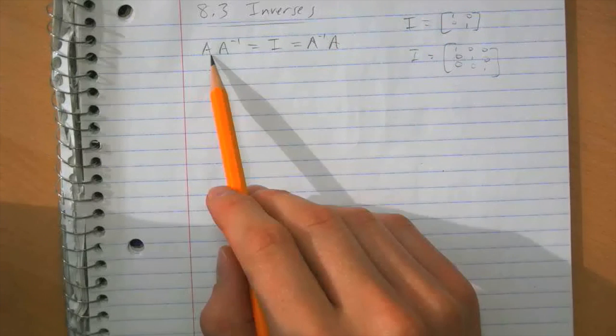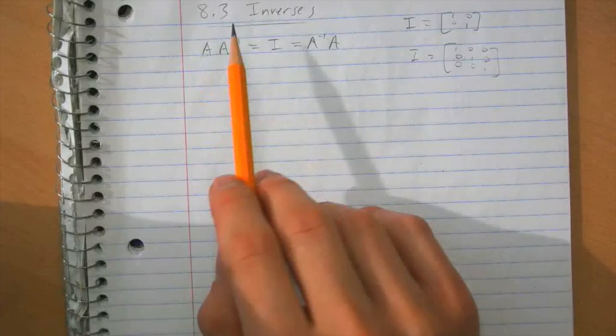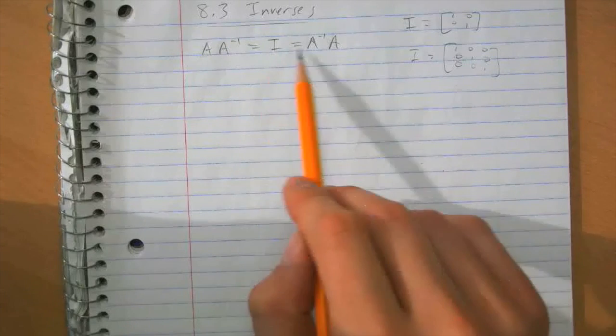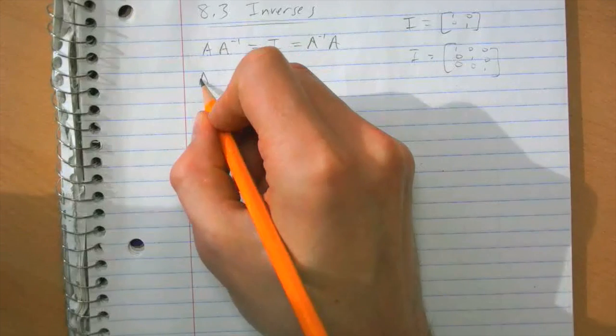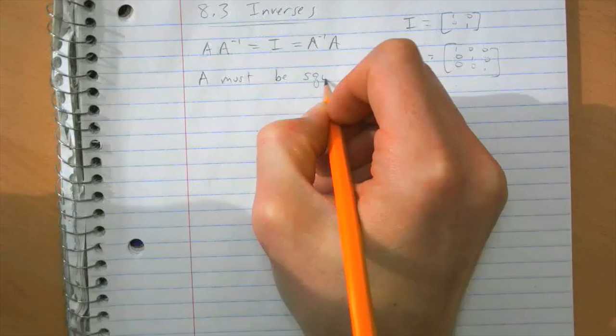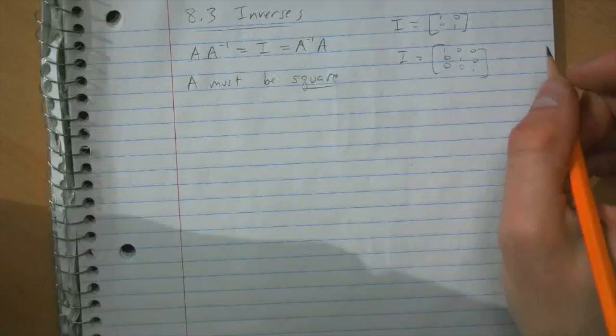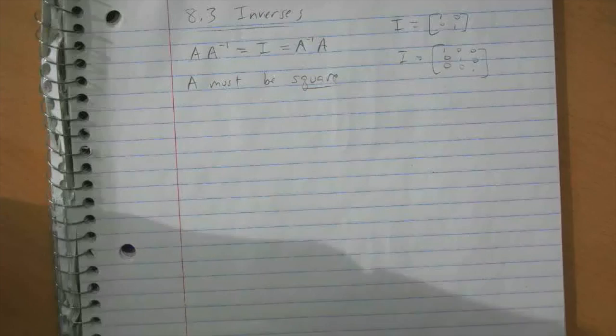Now, in order for you to take a matrix times another matrix and then flip the order of the multiplication and get the same thing back, something has to be true, and that is that matrix A must be square. You can't find an inverse for a non-square matrix. Only square matrices have inverses.